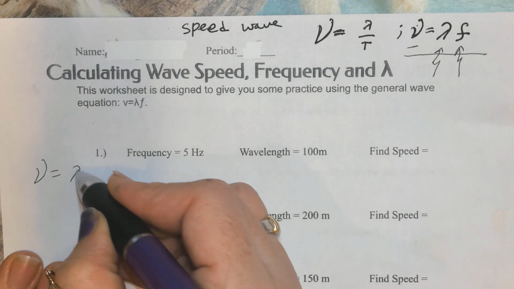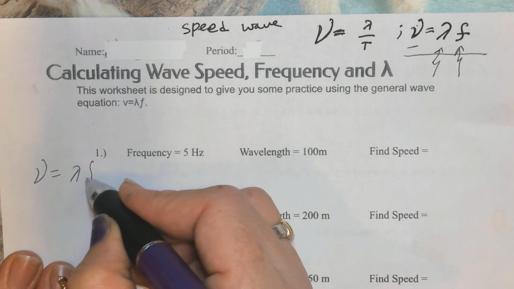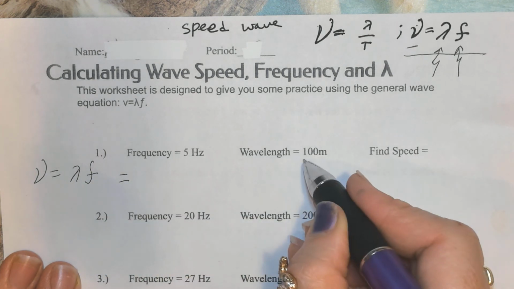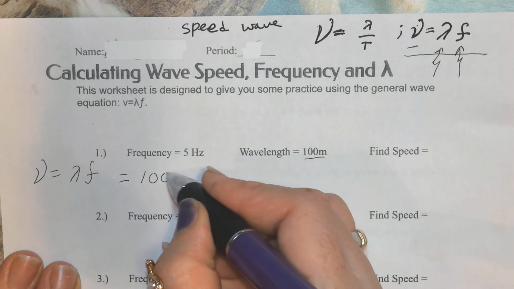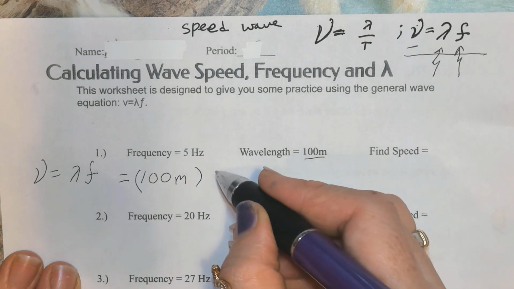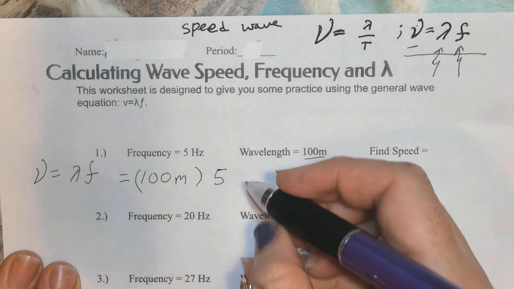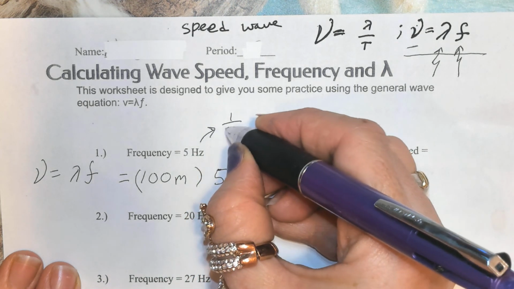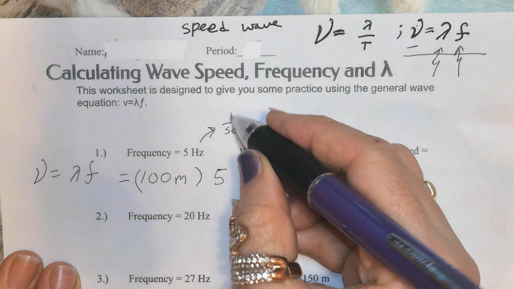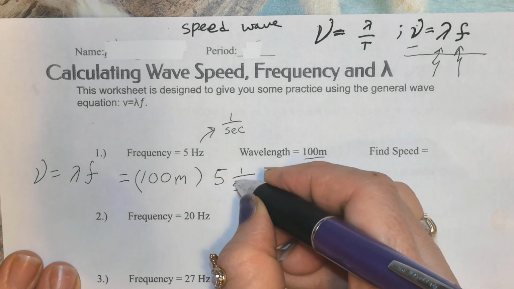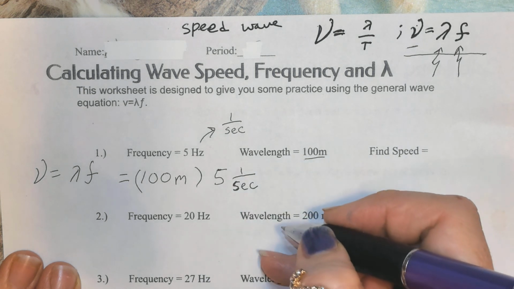The speed of a wave equals wavelength times frequency. And that is a wavelength of 100 meters times frequency of 5 hertz. Please remember that hertz means 1/seconds, which is per second. And I'm going to write the units that way so that I can do dimensional analysis.